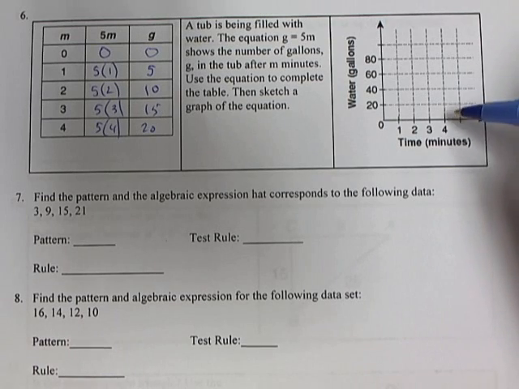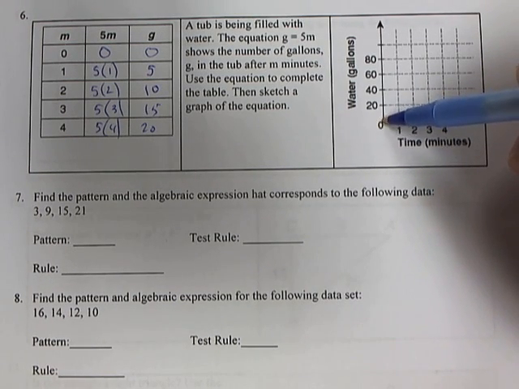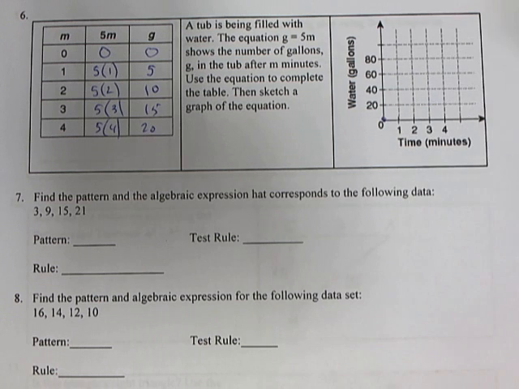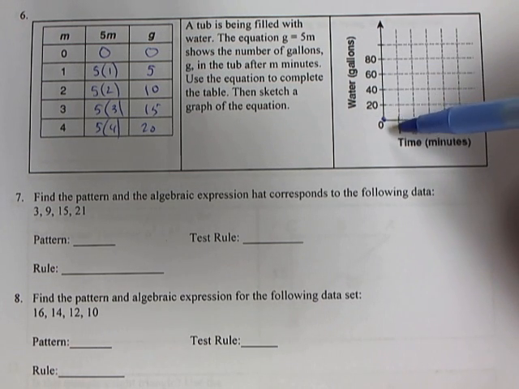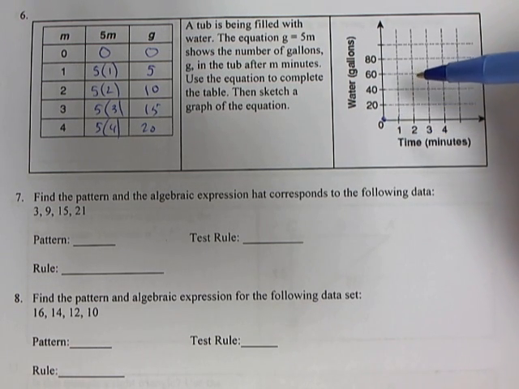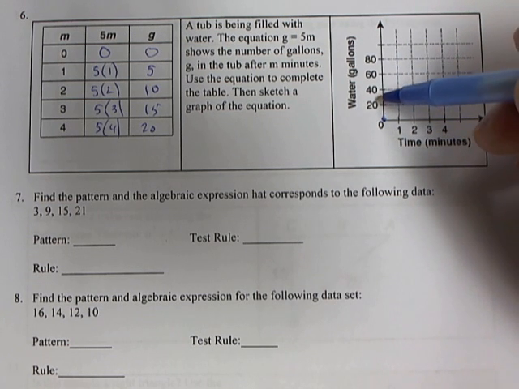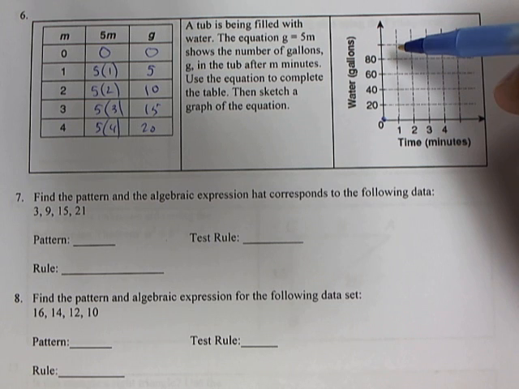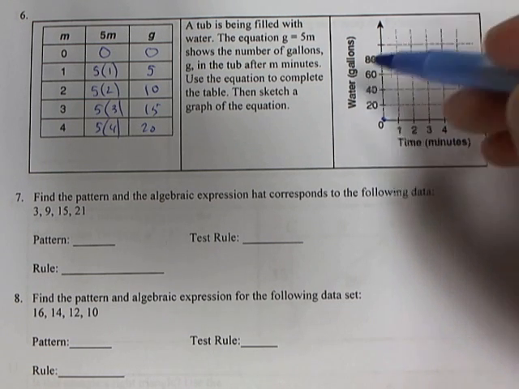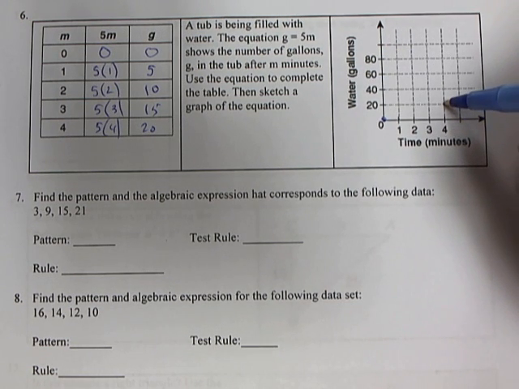So now we want to go to the right. We want to look at this graph, and we want to plot those points. So minutes is on the x-axis, and gallons is on the y-axis. So at 0 minutes, there's 0 gallons. So that point goes right at the origin. At 1 minute, there's 5 gallons. So this table, I don't like the numbering of this table. It goes from 20 to 40. Let's skip over to 4 minutes. There's 20 gallons.